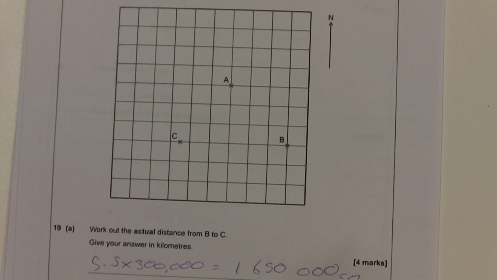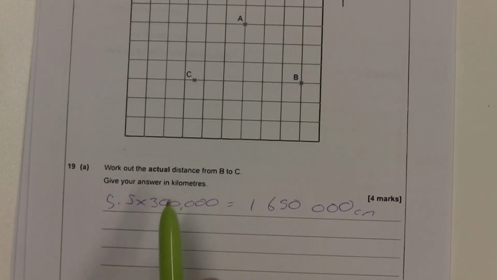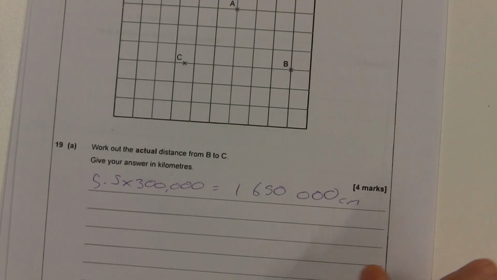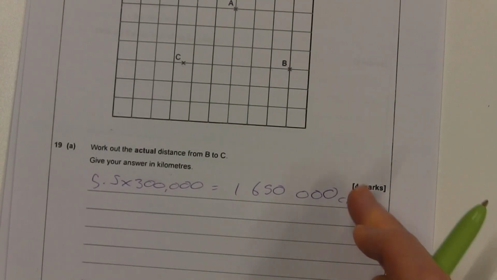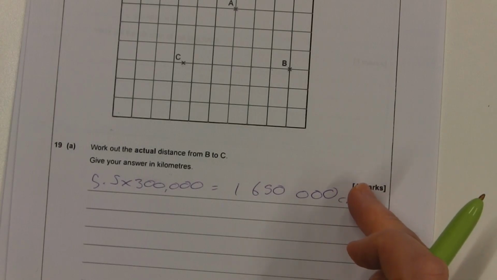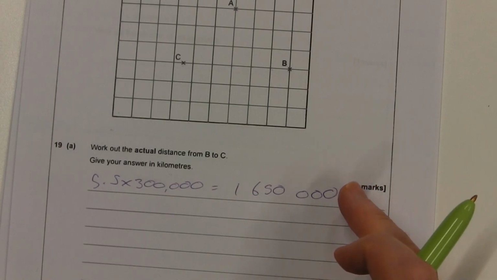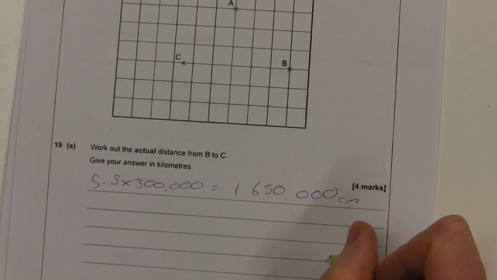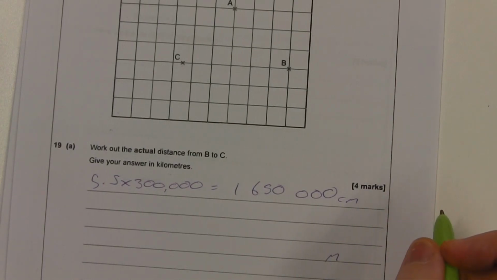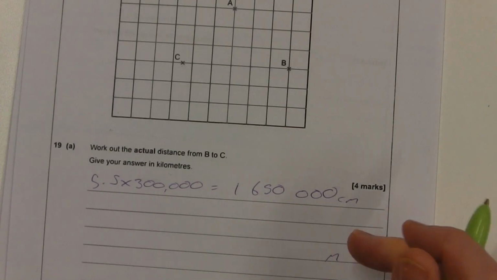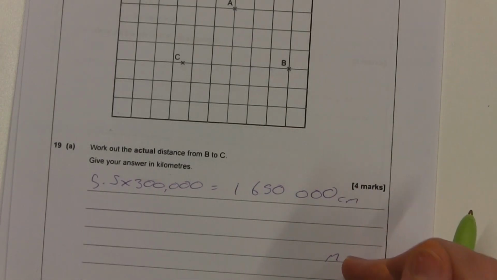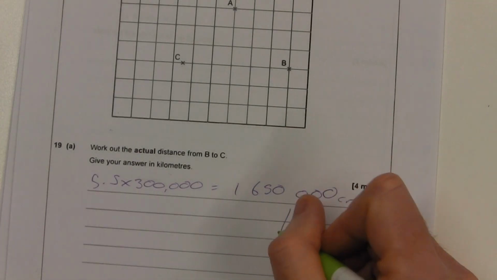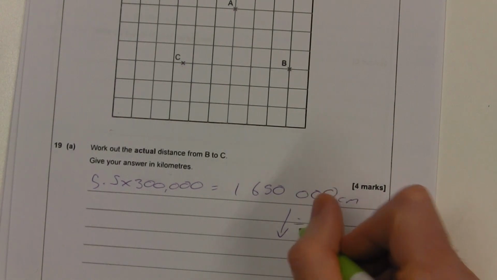Now, it says give your answer in kilometres. So we need to get down to kilometres. We don't go straight. You probably could if you know the conversion ratio, but to go straight from centimetres to kilometres is a big ask. So basically, what we need to do is go to metres first. So centimetres into metres. We know there's 100 centimetres in a metre. So we're going to divide that by 100.